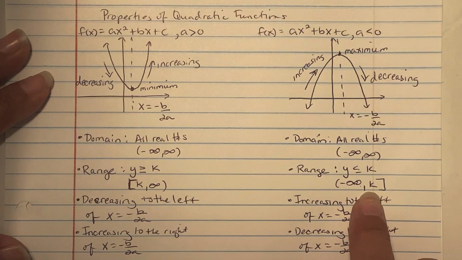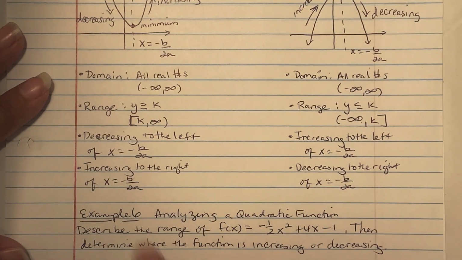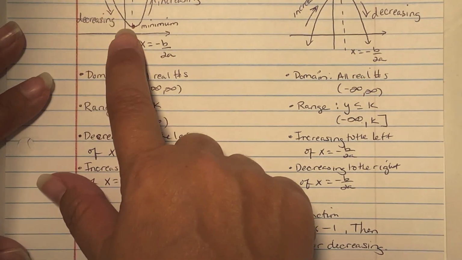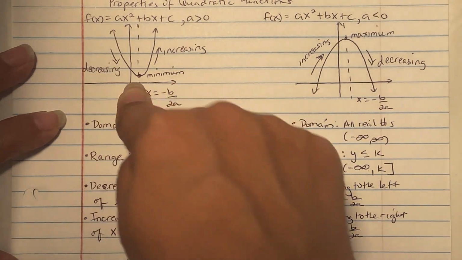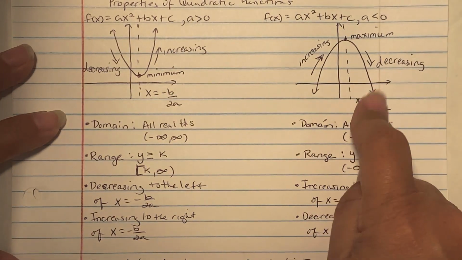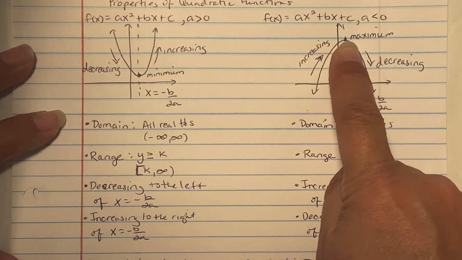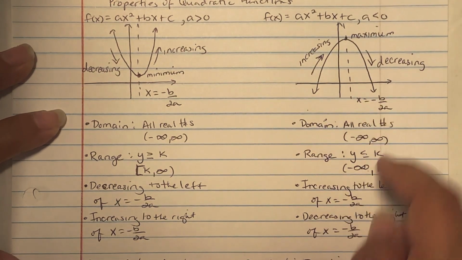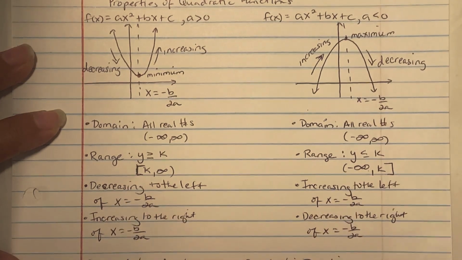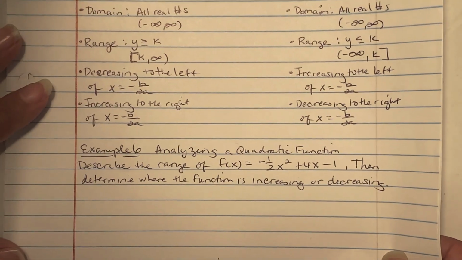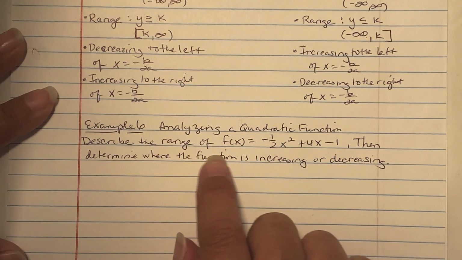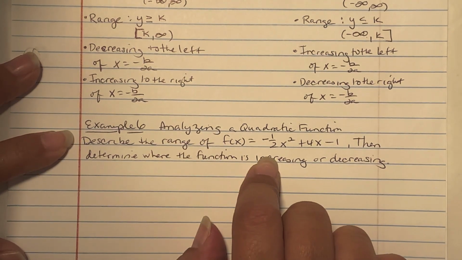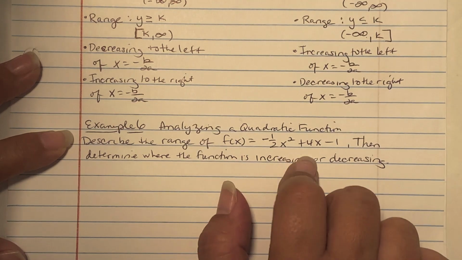Again, notice that the first one, the parabola, which is a bowl of soup, is decreasing to the point of the vertex and then increasing. The rainbow one is increasing to the point of the vertex and then decreasing. So we're going to use this information to analyze an example based on this given equation without having to graph it. It says to describe the range of f of x equals negative 1/2 x squared plus 4x minus 1, then determine where the function is increasing or decreasing.